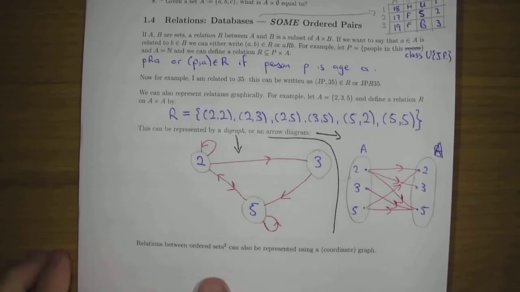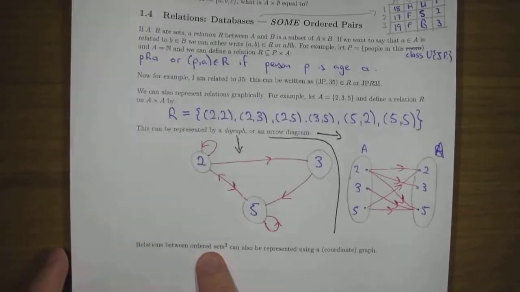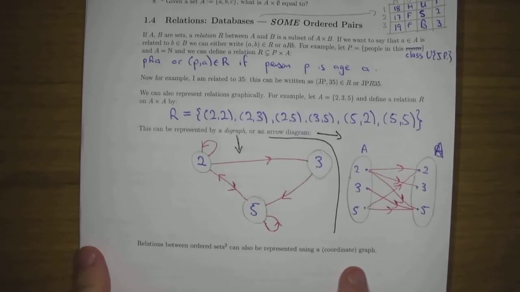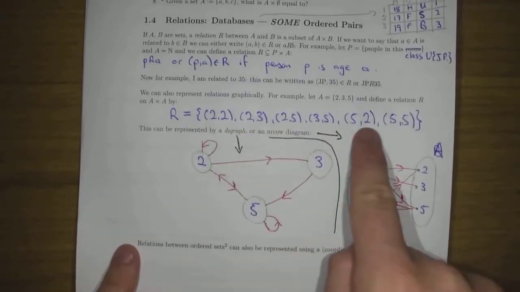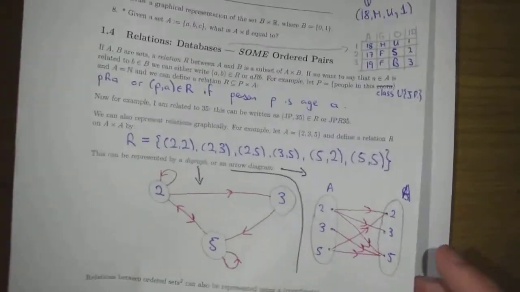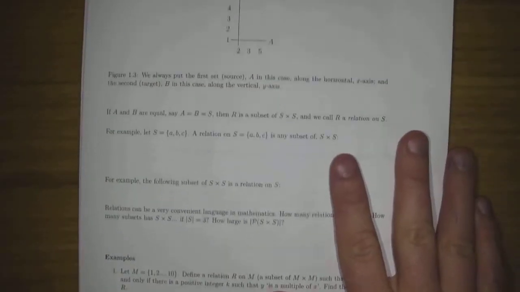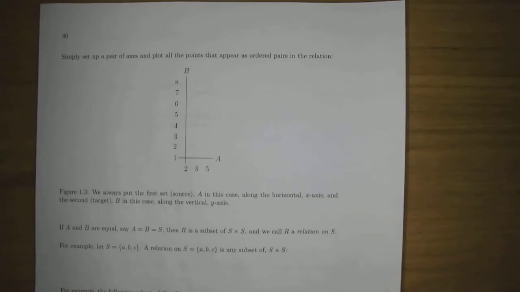Relations between ordered sets can also be represented using a coordinate graph. In other words, if you have an order, plot these points. Now, to be very careful, as we'll see, you don't join the dots. Okay, and that will become a bit clearer later on when we talk about functions.